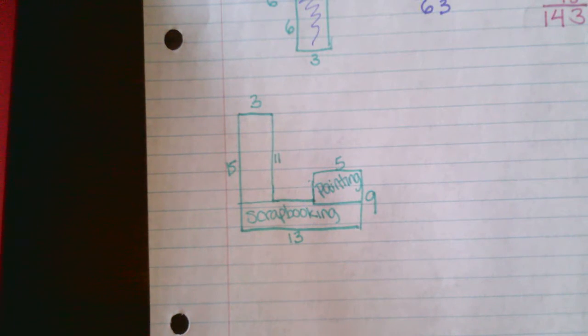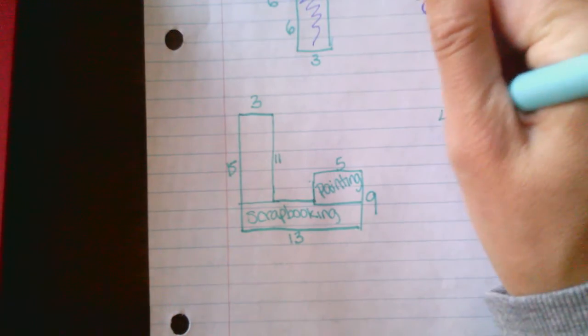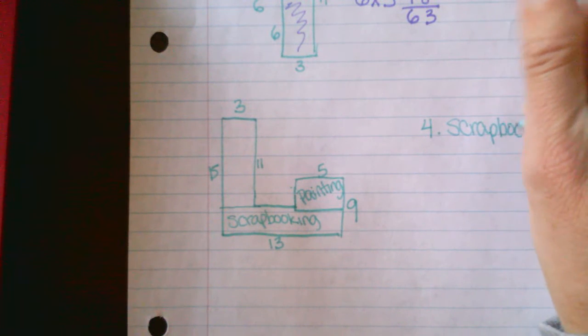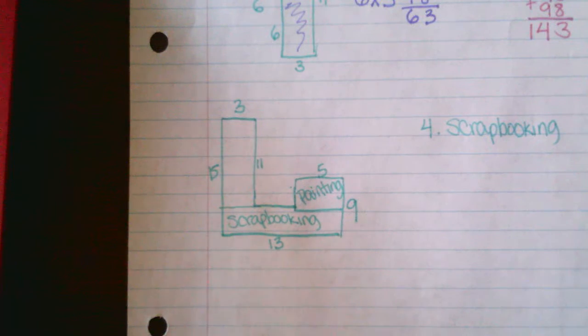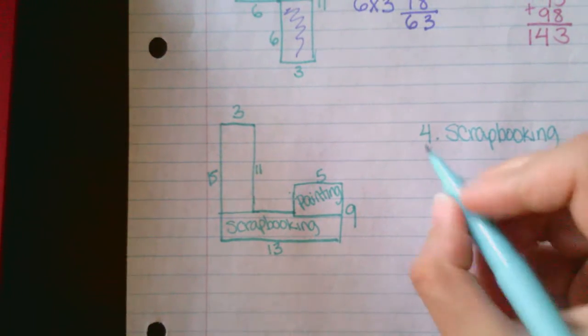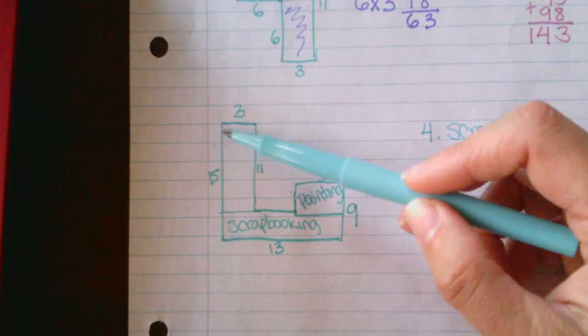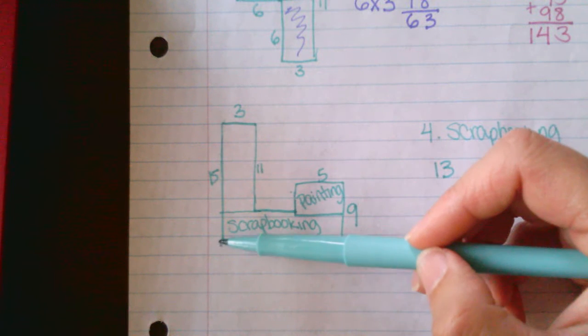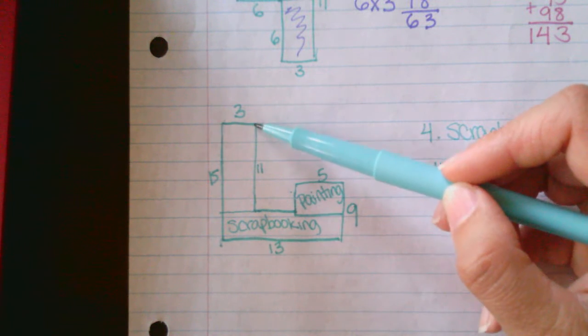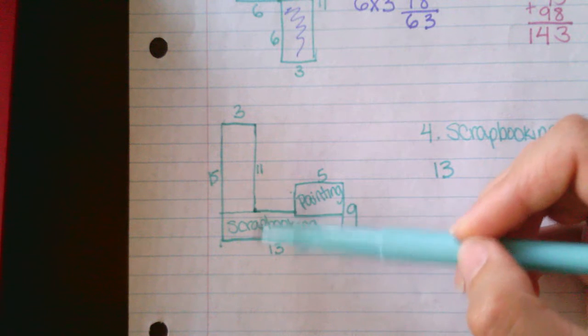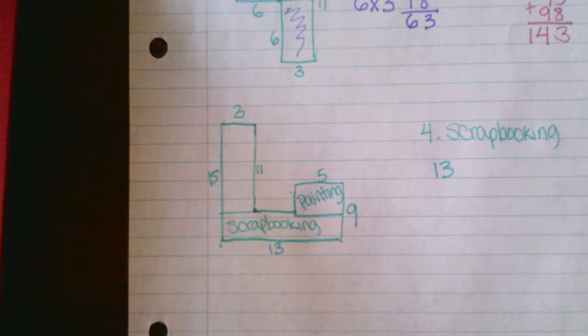Okay, so for number 4, they care about our scrapbooking. They gave us that it's 13 on the bottom, but we don't know how tall it is. So I look over here and I know that this whole thing is 15 and this one is 11. So I go, oh, so whatever 15 minus 11 is will give me my answer.